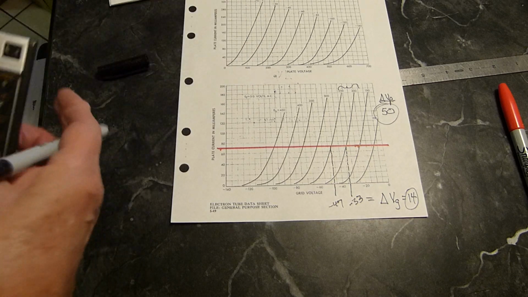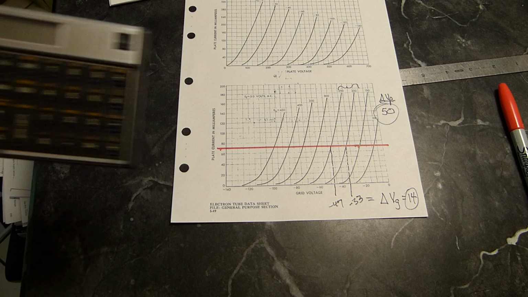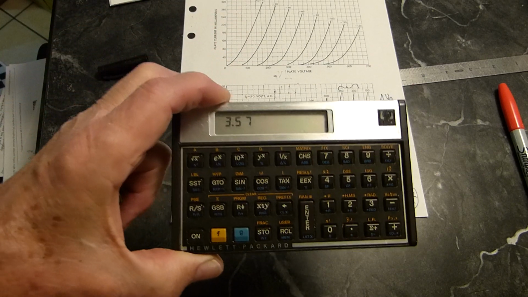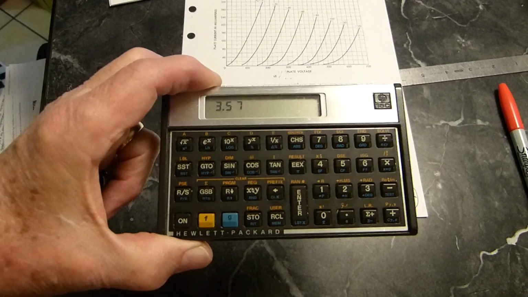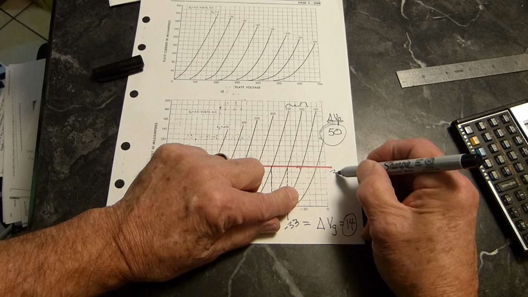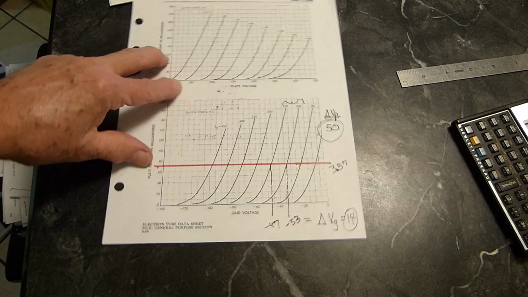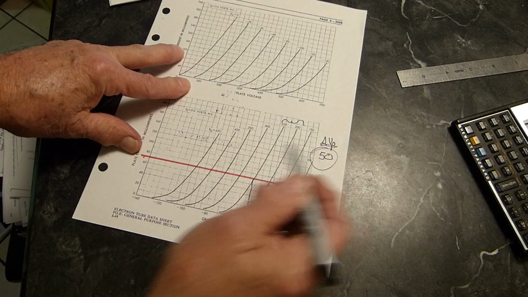So 50 divided by 14 is 3.57. That's our number. That's what we say it is as best we can read it. 3.57. And it's going to change slightly because these curves are not perfectly straight.